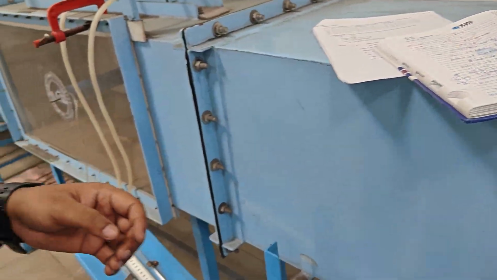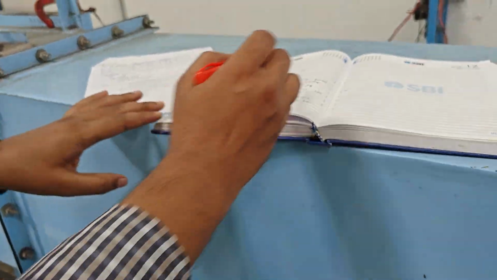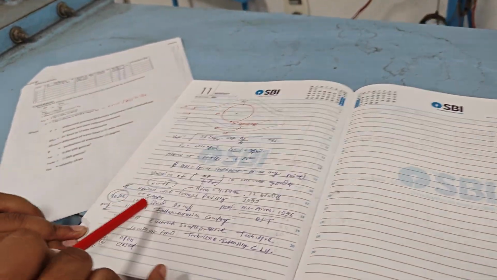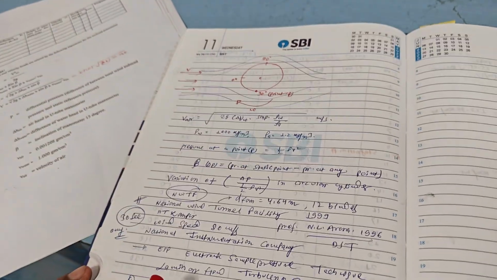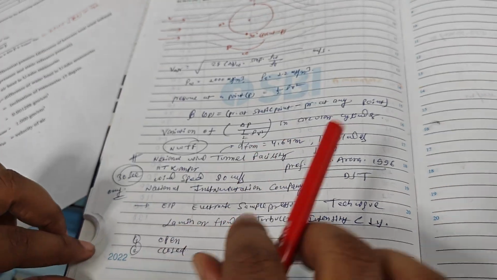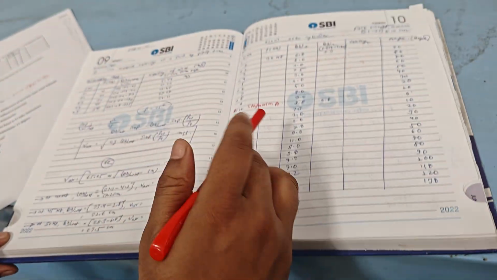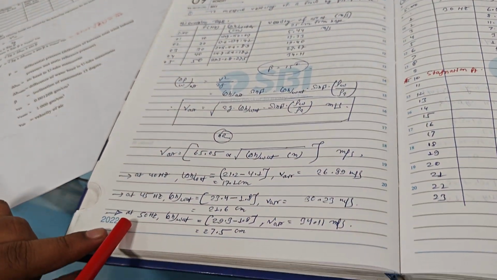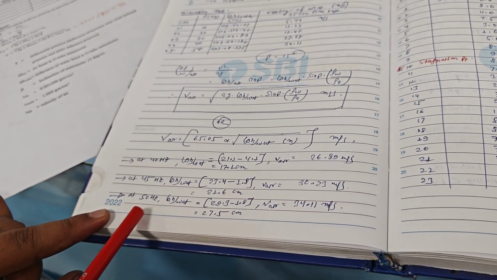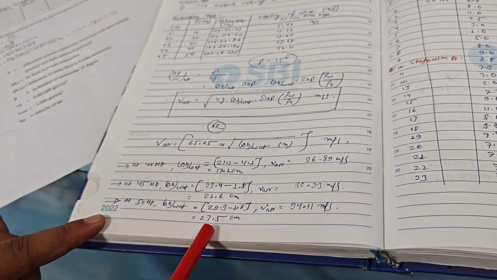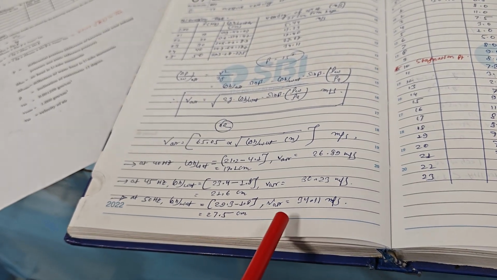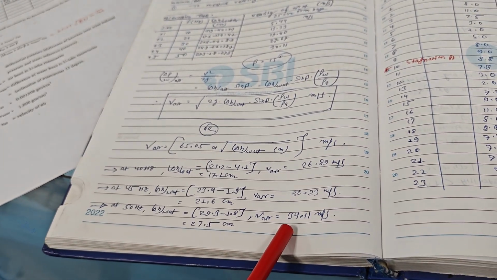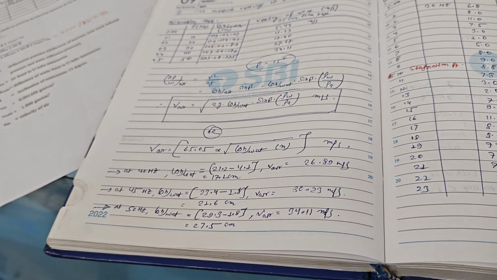One more thing. If we are running this wind tunnel at 50 Hz, here is the maximum rated speed. We have run at 50 Hz. Delta H of water comes to 27.5 centimeters, and the maximum velocity is 34.11 meters per second.